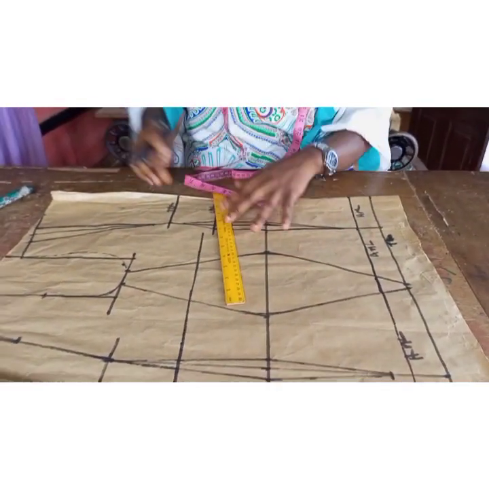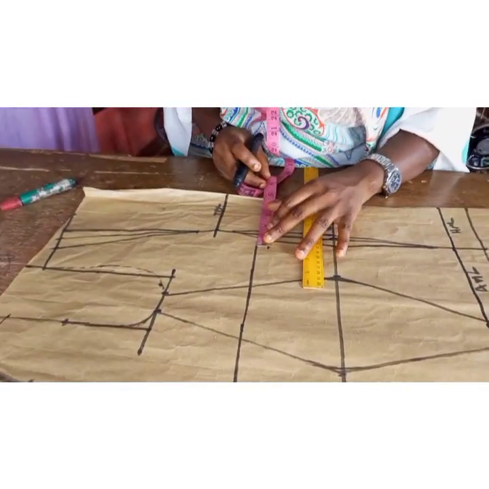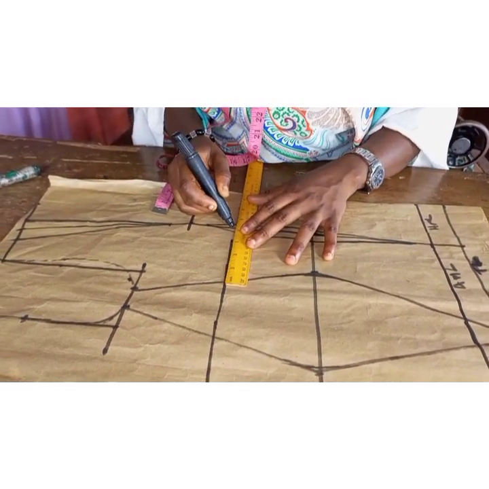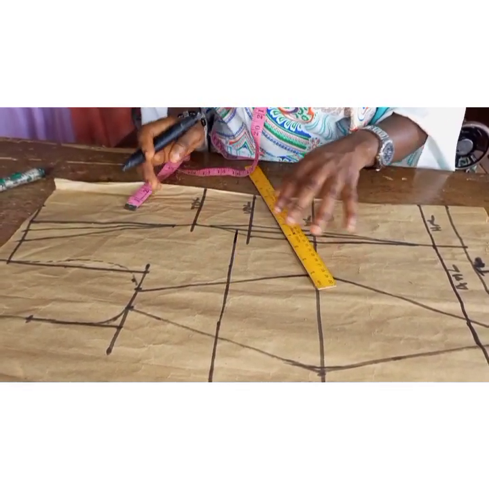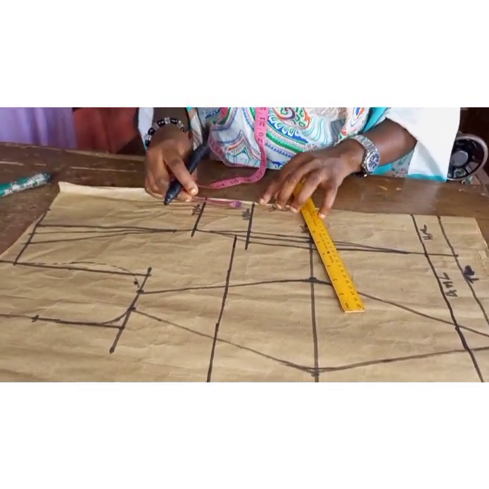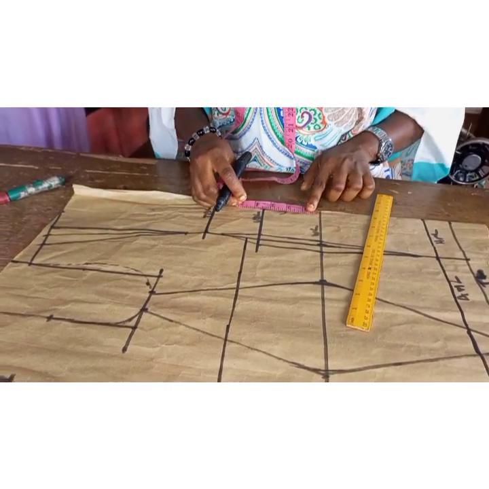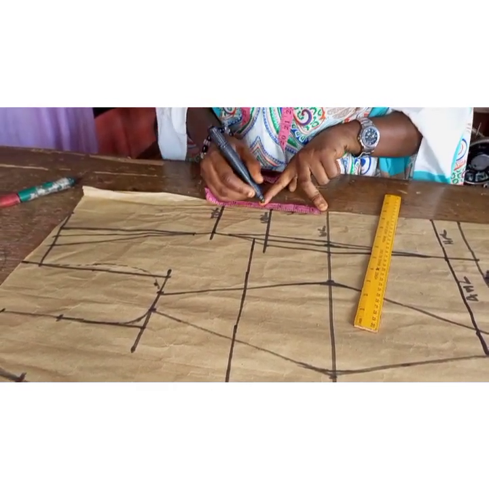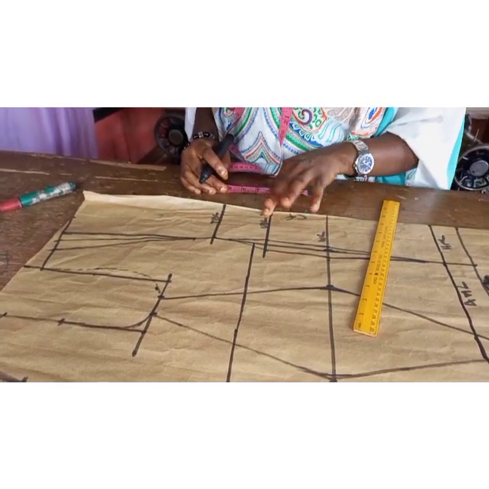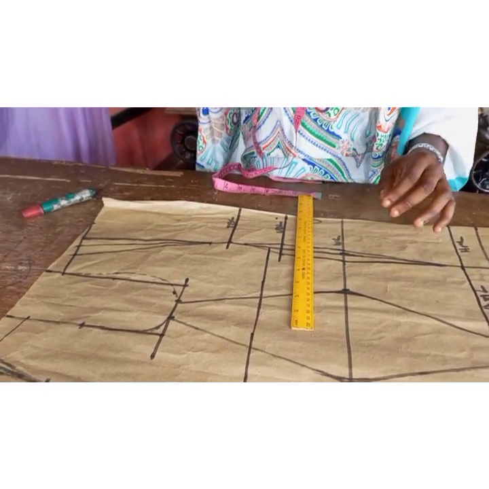I hope you get it now. This is the underbust point here, 1.5 inch, 1 inch away from the nipple point. If you want, you can let it get here, but I'm trying to do it in a way that the shaping here won't be too sharp. From here to here is 4 inches, and this is the 4 inches here. But I'm not using a straight line at the center front. If you like, you can make it straight. If you like, you can make it shaped.